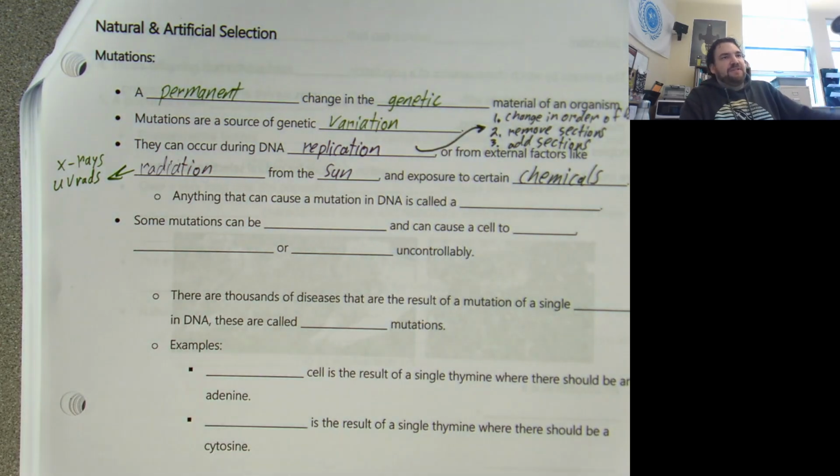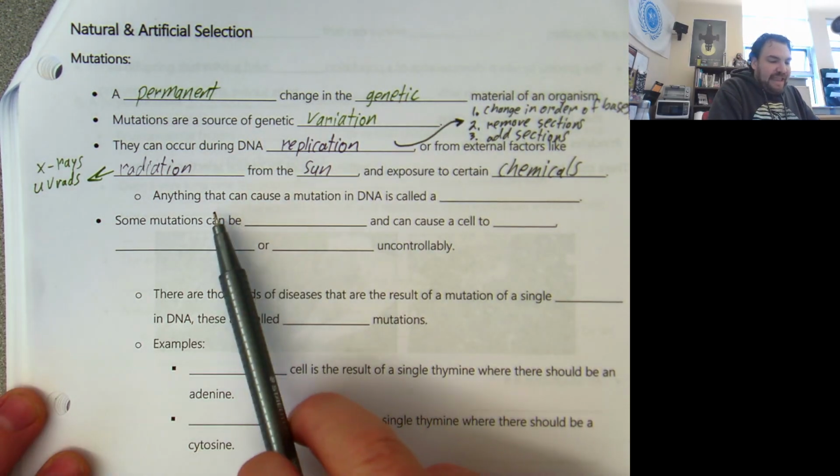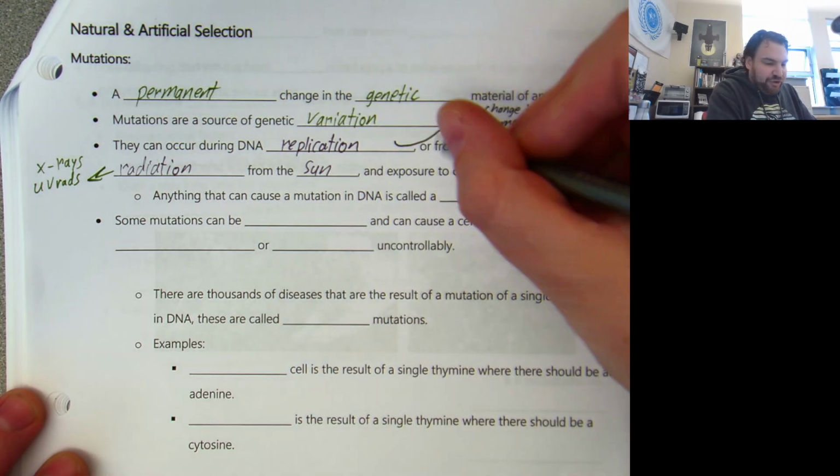So if it happens in your lymph cells, it's lymphoma. If it's your skin, it's melanoma. If it's your lungs, it's lung cancer. There are names for all these different kinds of things. But yes, cancer is exactly one of these things. Anything that causes a mutation in DNA has a name. It's called a mutagen.